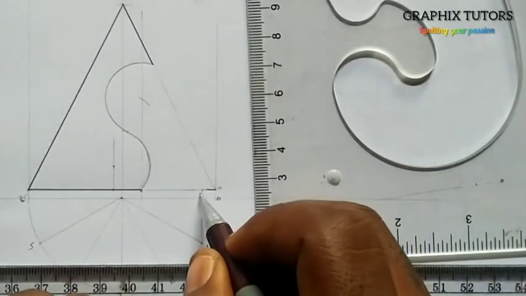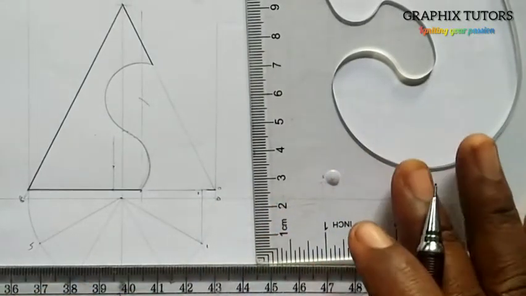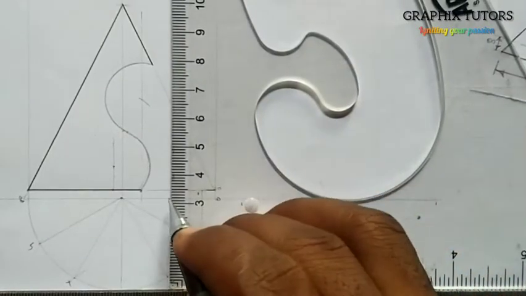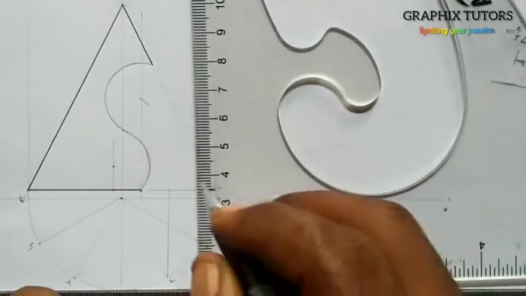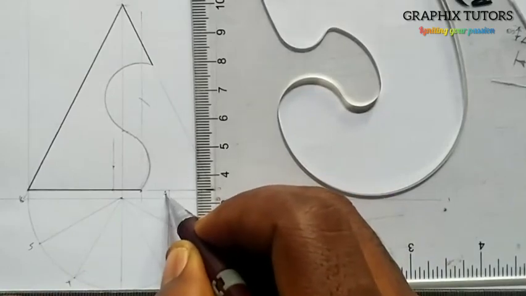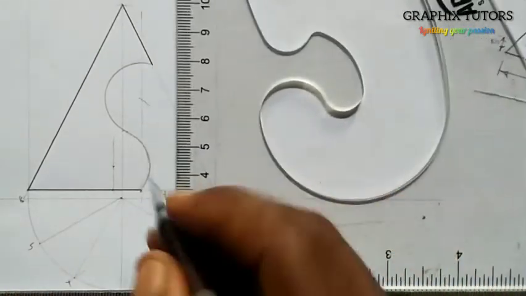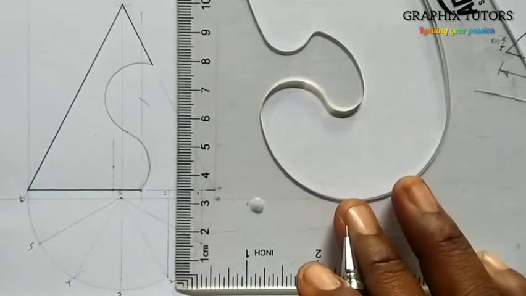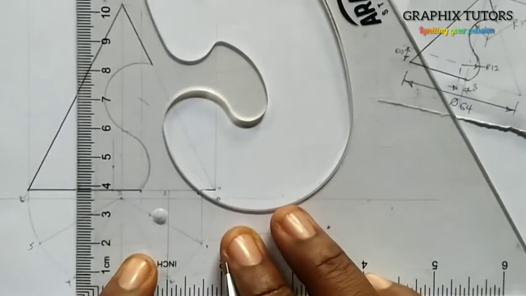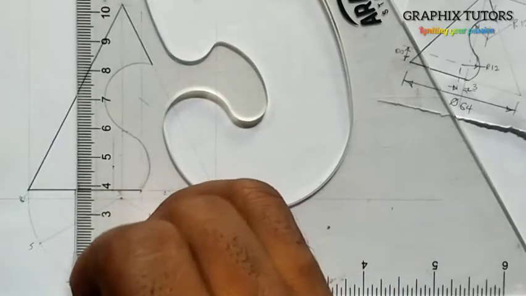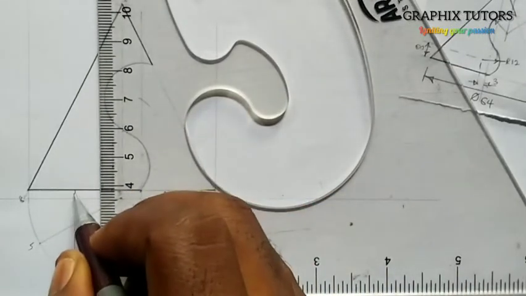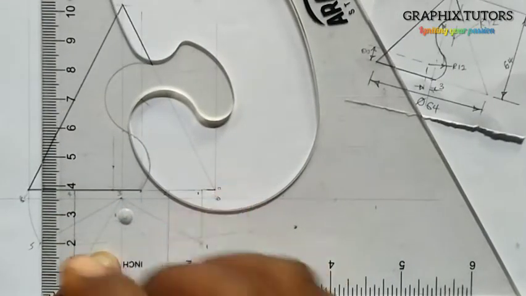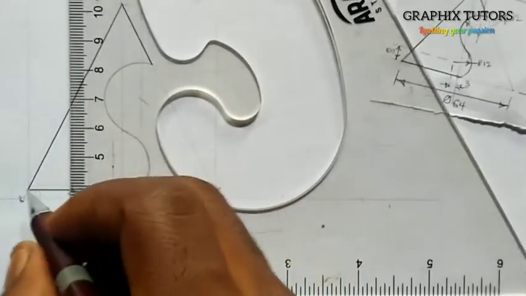This is my point 1 here. The next one we are going is 2. This is my point 2 here. The next one is 3. This is my point 3 here. The next one we're moving is 4. This is my point 4 here. The next one is 5. This is my point 5 here.